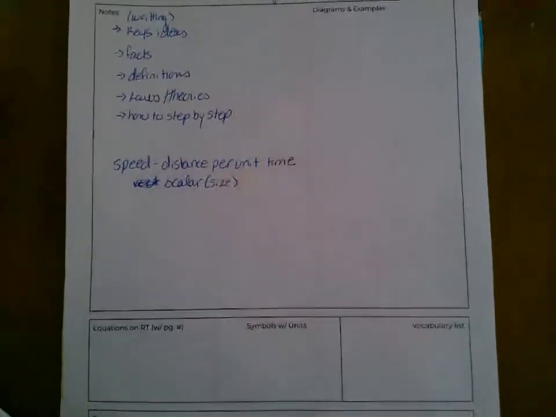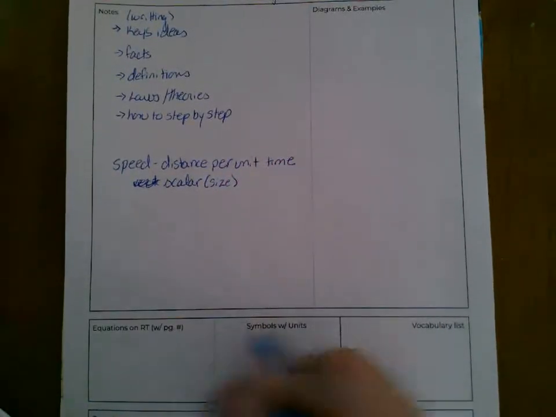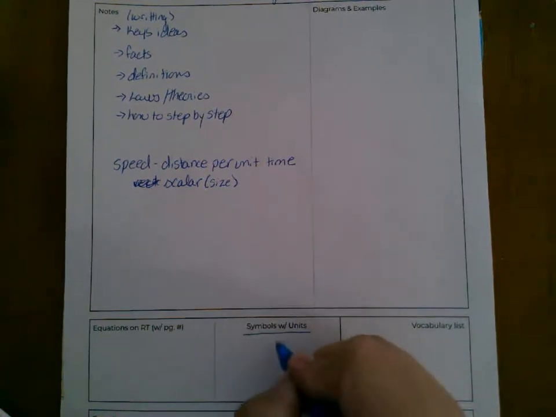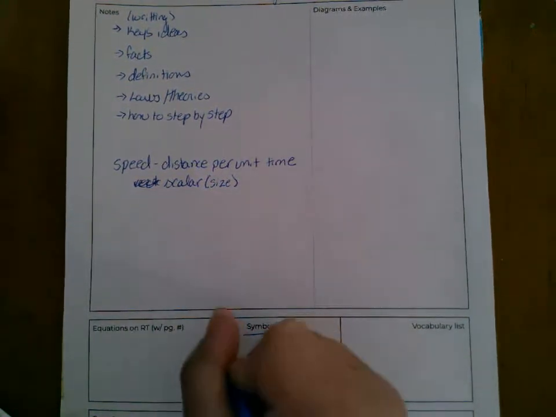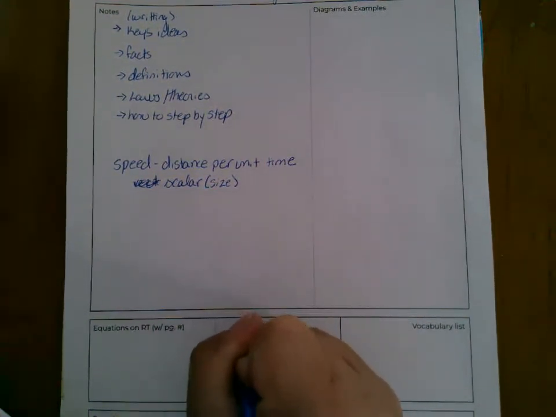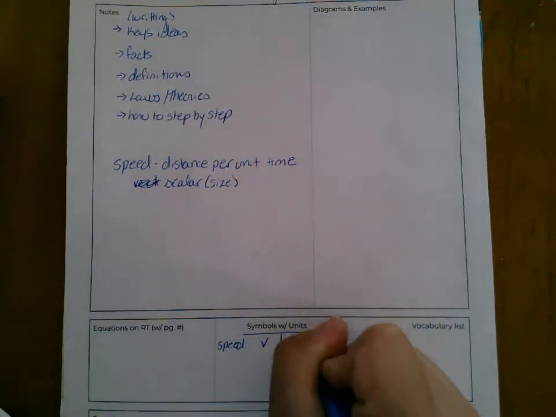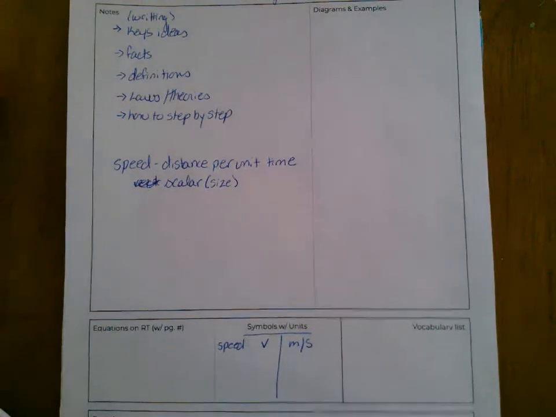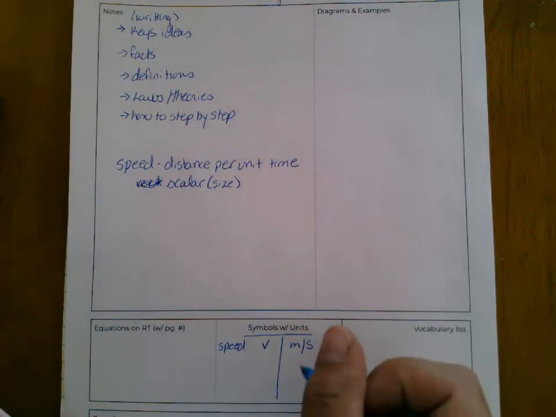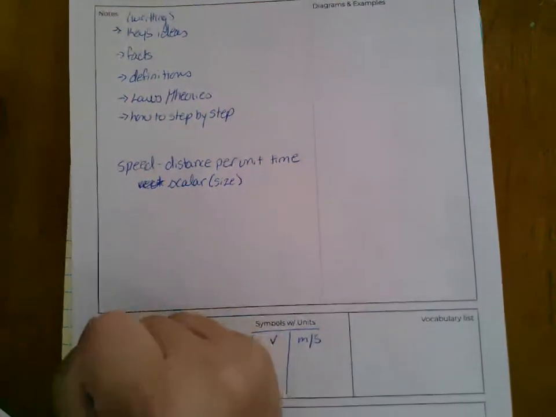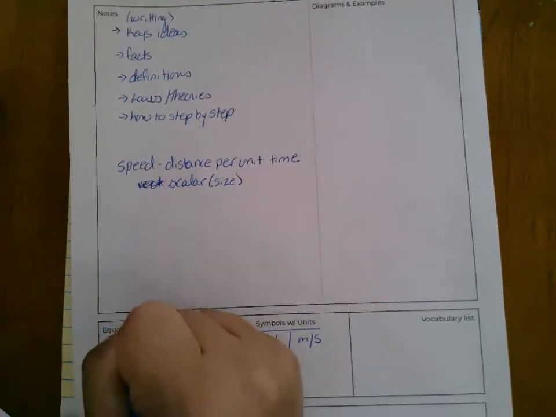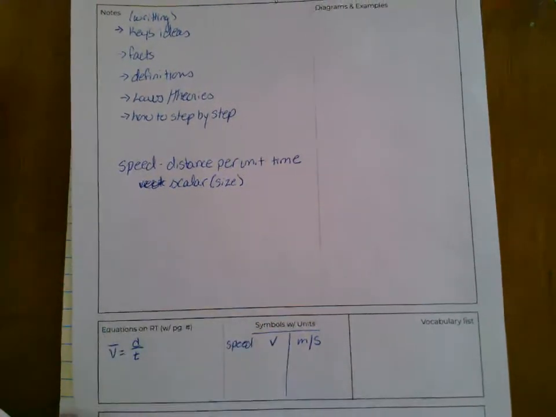We could write it up here, but I like to keep all of our symbols with units right in this nice little T-chart we have going on down here. So we have speed. Its symbol is a V and its unit is meters per second. And then we go on to get the information that the equation for average speed is d over t.